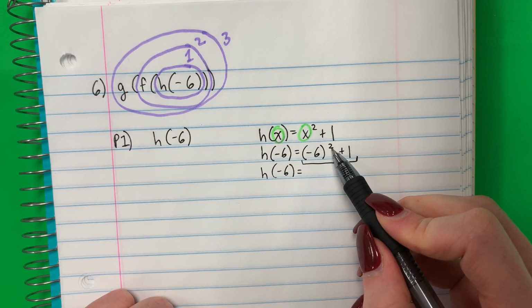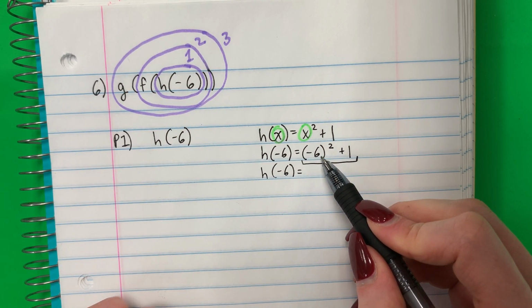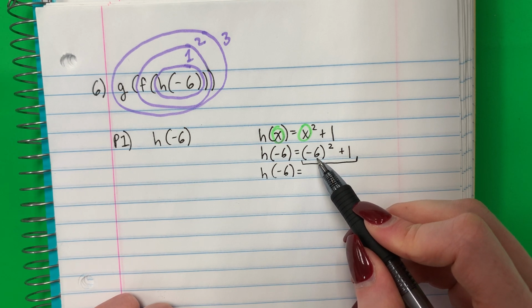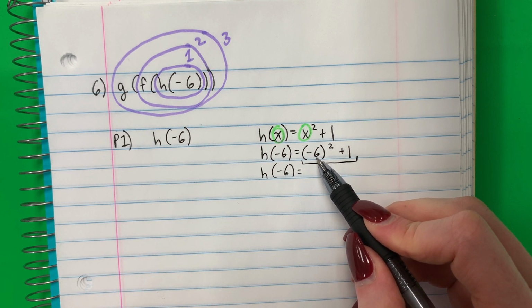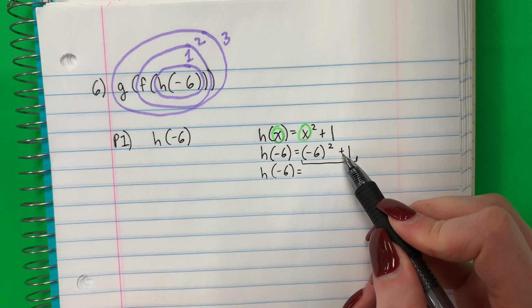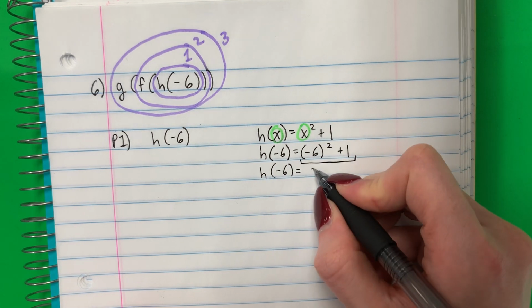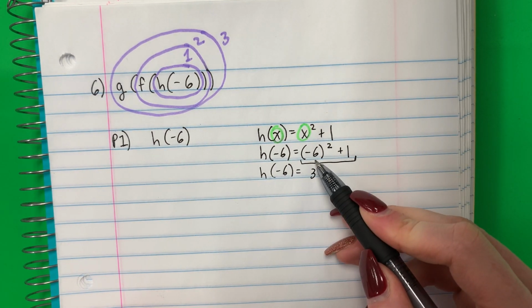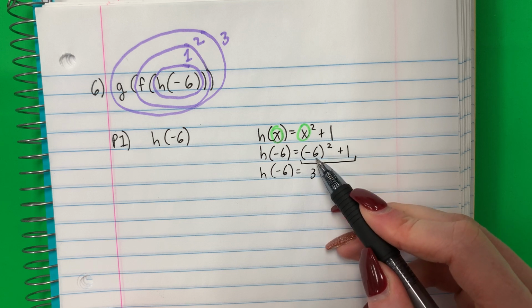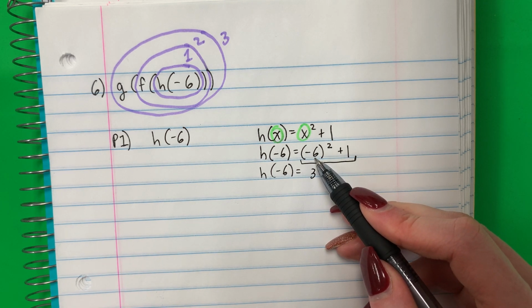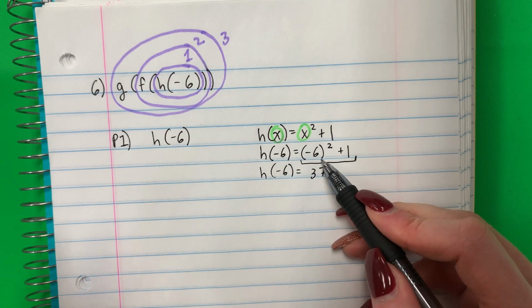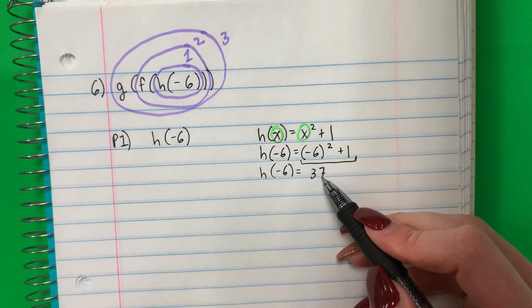Negative 6 squared is negative 6 times negative 6. Negative 6 times negative 6 is 36. 36 plus 1 is 37. Negativo 6 cuadrado es negativo 6 por negativo 6. Negativo 6 por negativo 6 es 36. 36 más 1 es 37.